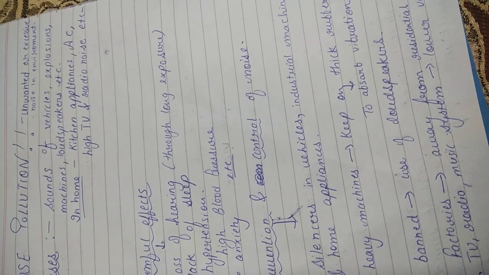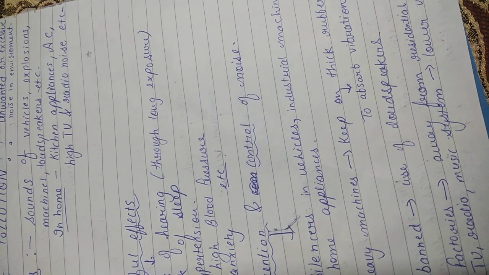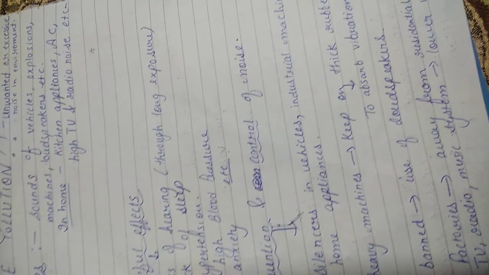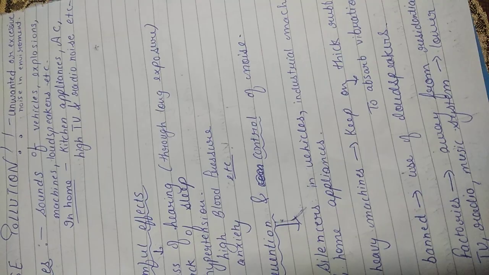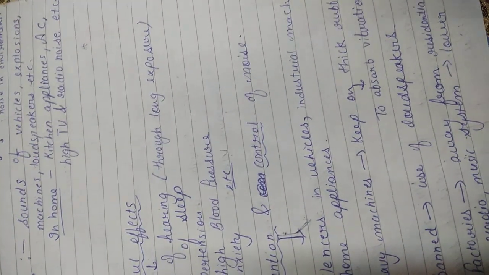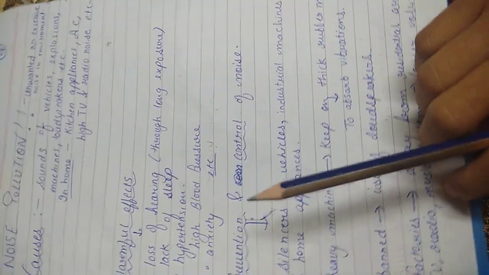Next are the causes. What are the causes? Sounds of vehicles, explosions, machines, loudspeakers, etc. In a home also, kitchen appliances, grinders, then AC, high-volume TV, radio noise, etc. We can't say that TV and radio are always a problem, because one student came to me and said, ma'am, TV and radio, that means we should stop listening? I said, no, only when it is above a certain range will it cause noise pollution. When it's within a limit, it's not noise pollution, because everything has to keep running.